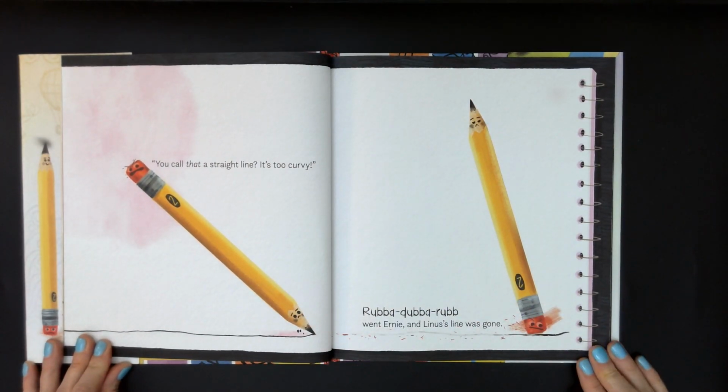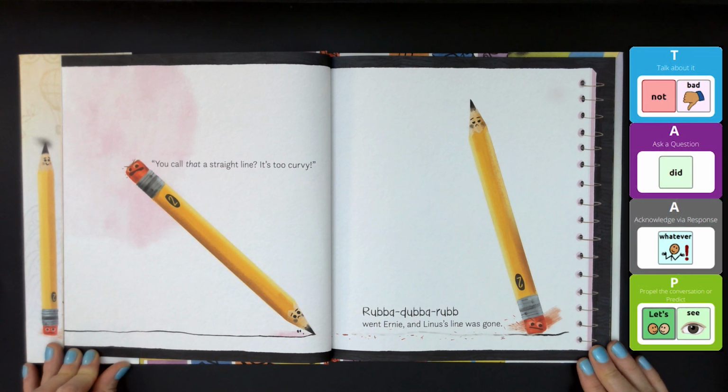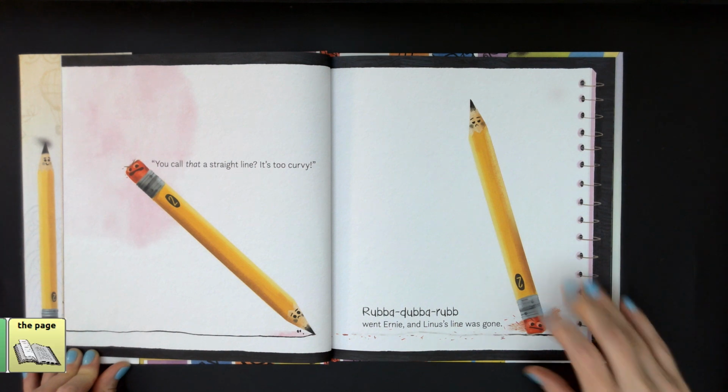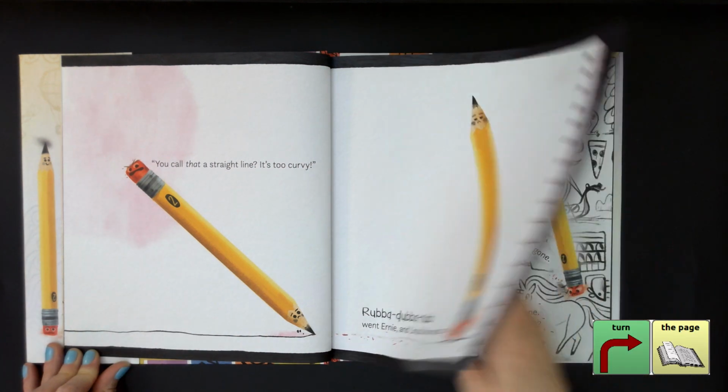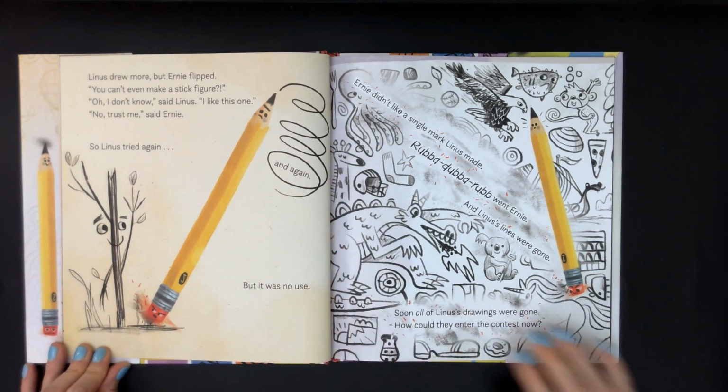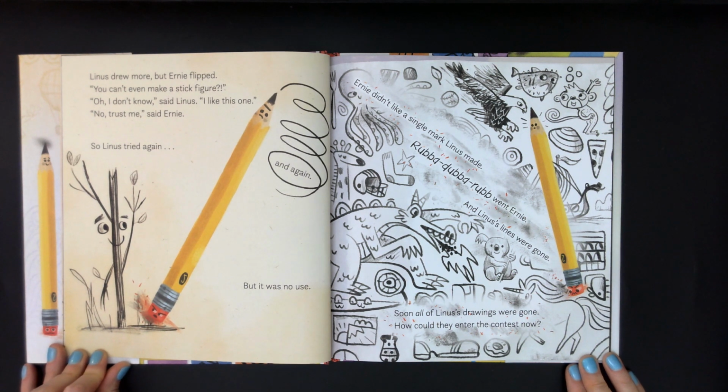"You call that a straight line? It's too curvy." Rub-a-dub-a-rub went Ernie, and Linus's line was gone. Linus drew more, but Ernie flipped. "You can't even make a stick figure?"